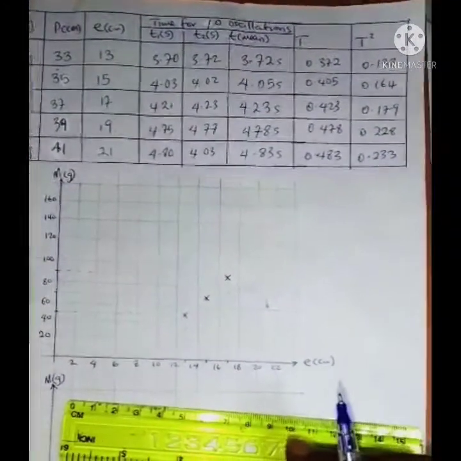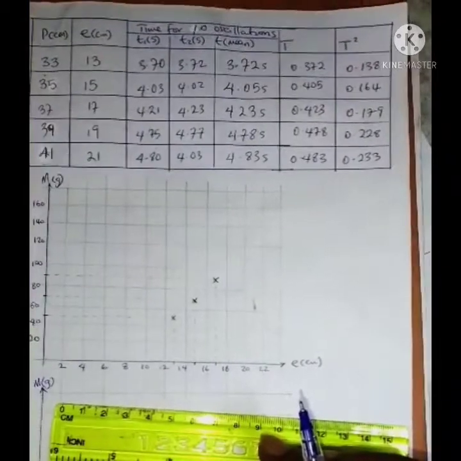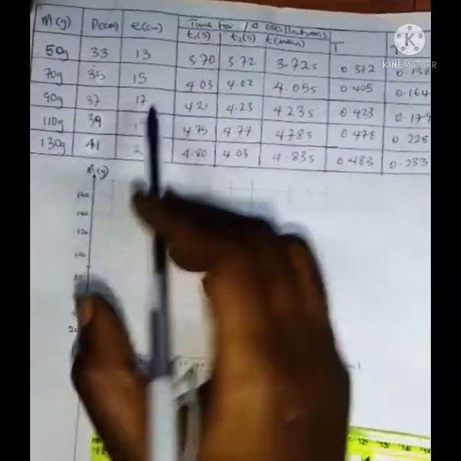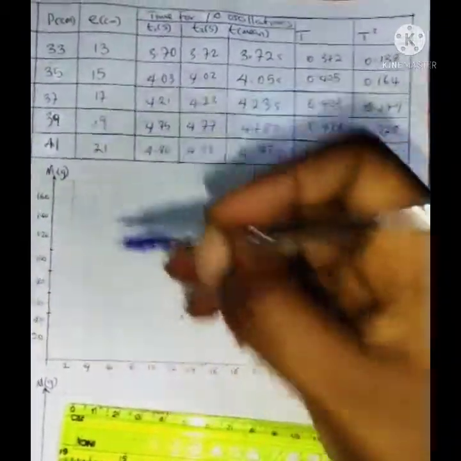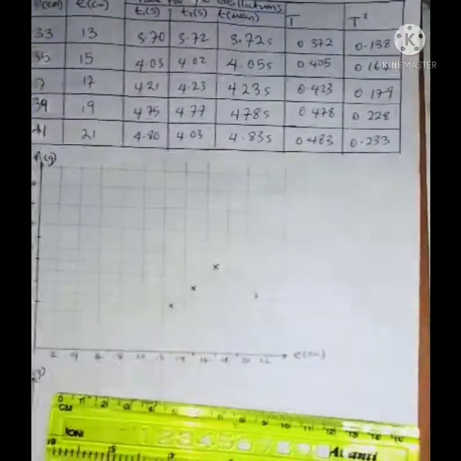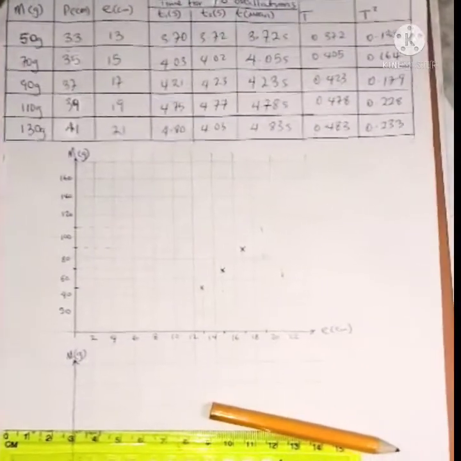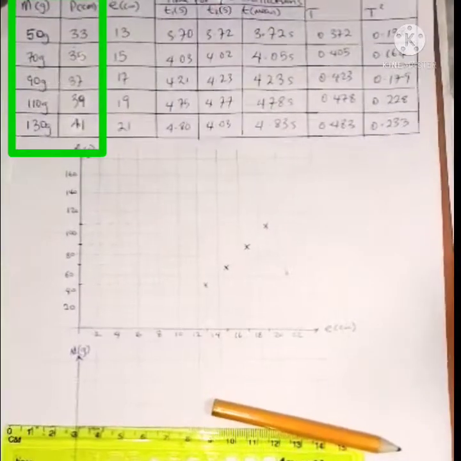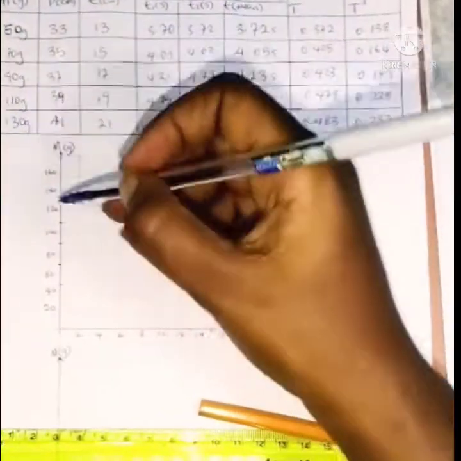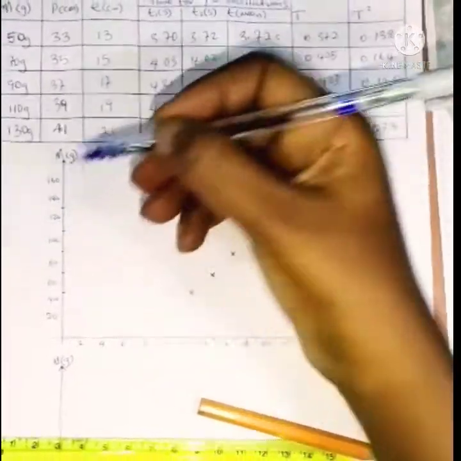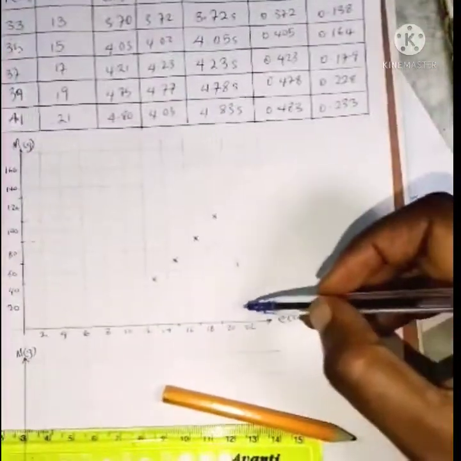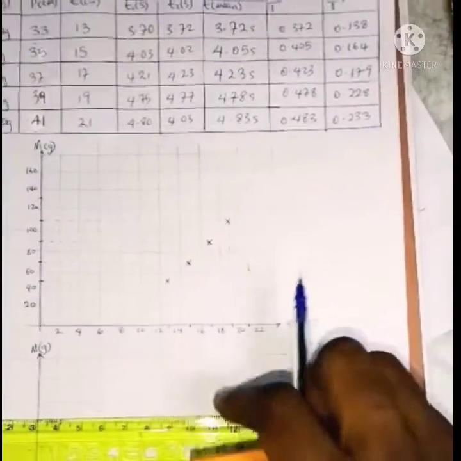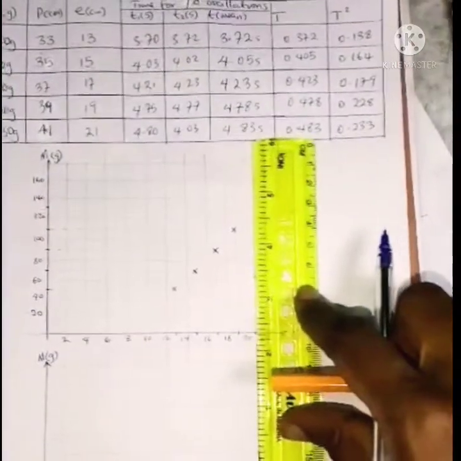Okay, so the next point is 110 versus 19. 110 is somewhere here, and 19 is somewhere here. So I've drawn those 2 points, and they meet at this point. Okay, then the next point we have is 130, somewhere here on the y-axis, versus 21. 21 is somewhere here on the x-axis. So we use our ruler and pencil to extend the points upwards.